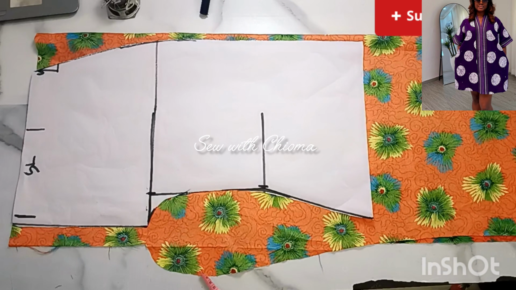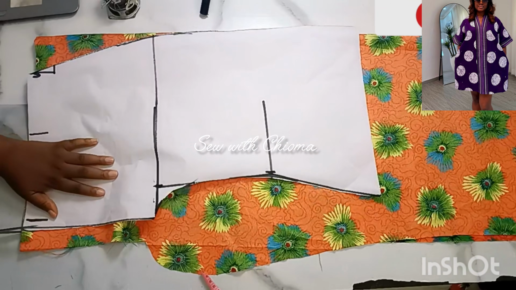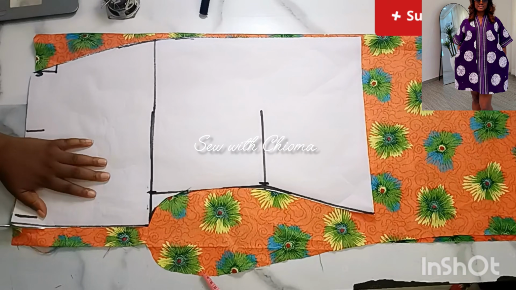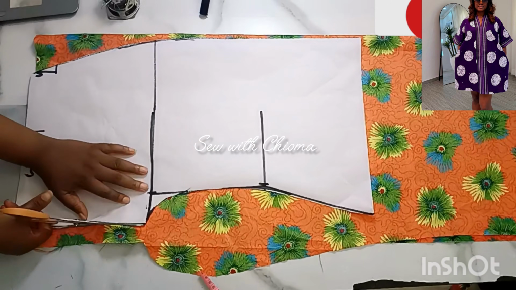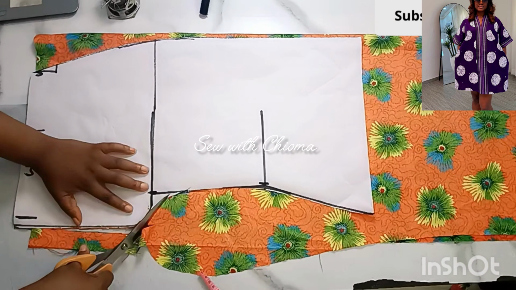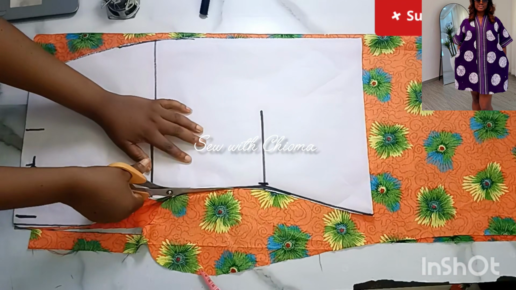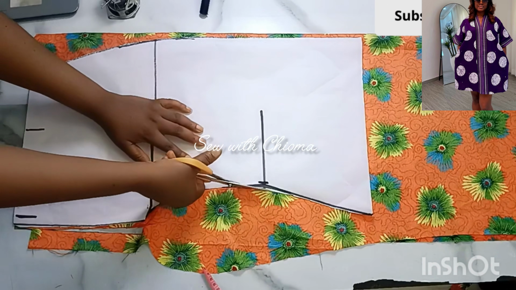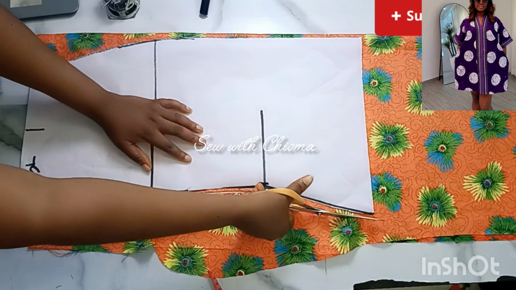So the next thing we'll cut is the pocket side, cutting the side part of it. I'm still leaving space.